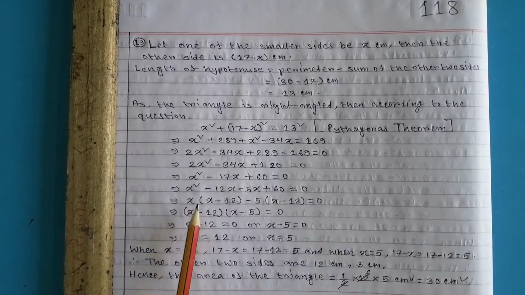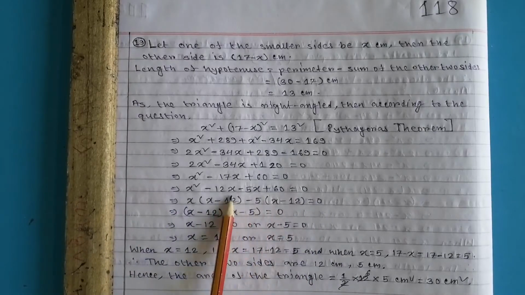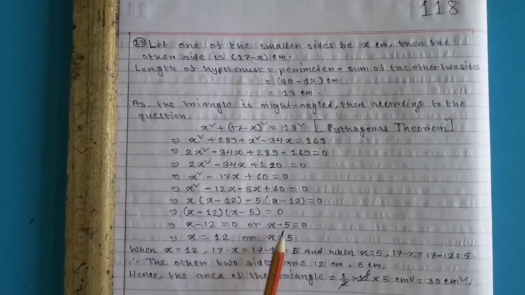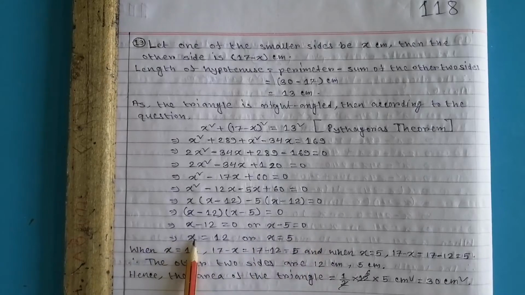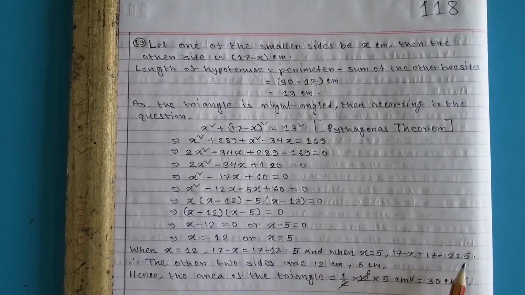If we take x common from the first two terms, x into (x minus 12), and minus 5 common from the last two, minus 5 into (x minus 12). Now x minus 12 can be taken common, and x minus 5 is left. So by the zero product rule, x minus 12 equals 0 or x minus 5 equals 0. So x equals 12 or x equals 5. When x equals 12, 17 minus x equals 5.